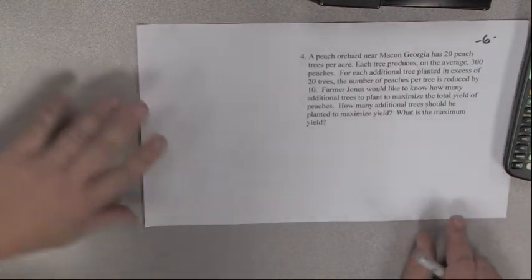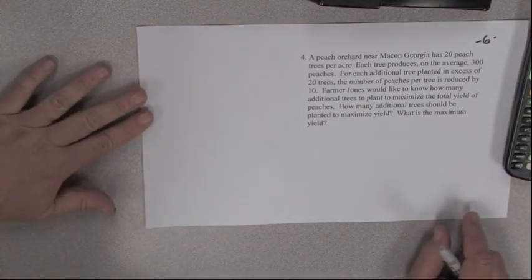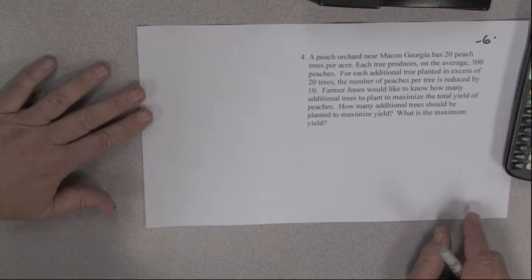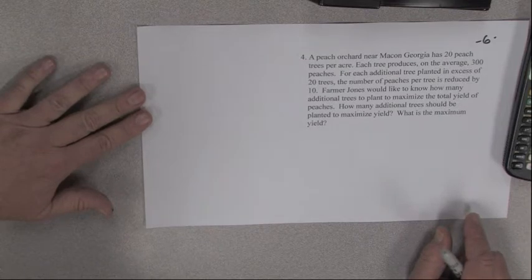Let's take a look at another example. This example is similar to the first. A peach orchard near Macon, Georgia has 20 peach trees per acre, and each tree produces on the average 300 peaches.